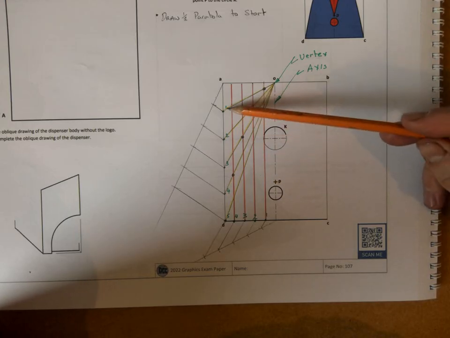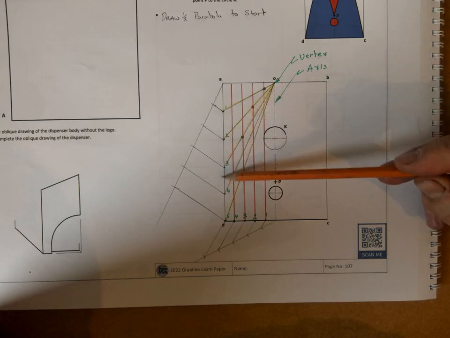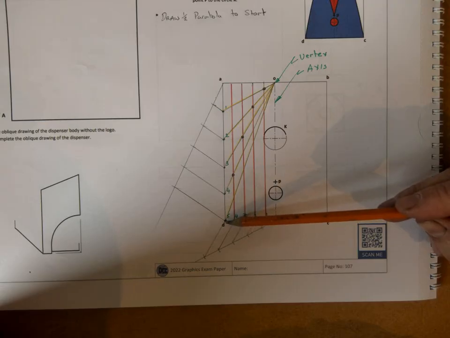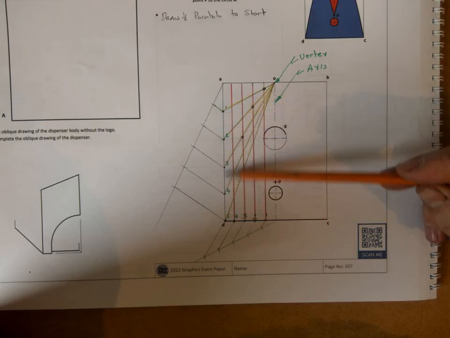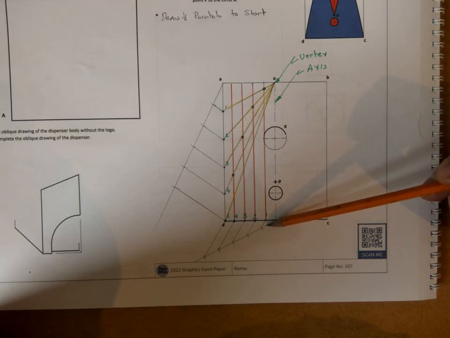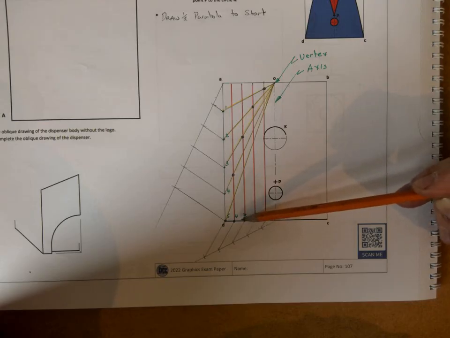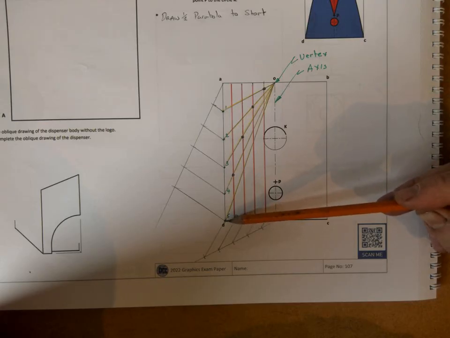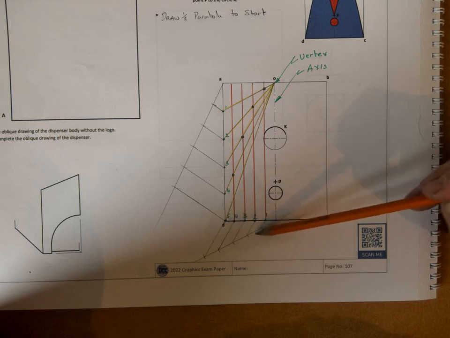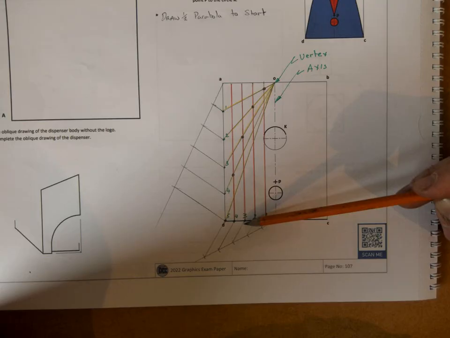You can also see that we indexed points 1, 2, 3, 4, 5, and the point 5 is shared between this edge and that edge. So 1, 2, 3, 4, 5. The point 5 is the first point on the parabola, or the vertex of the rectangle.